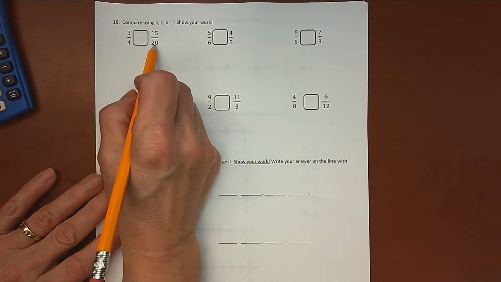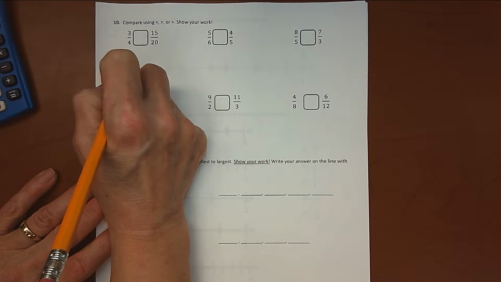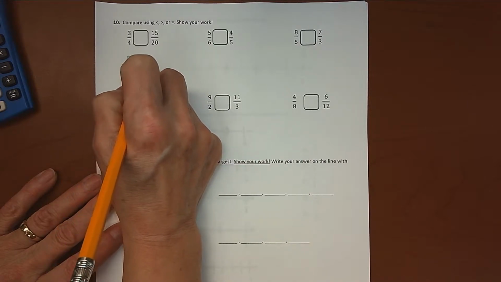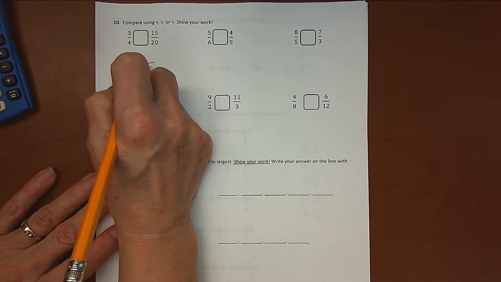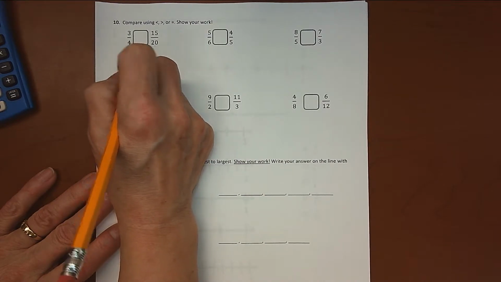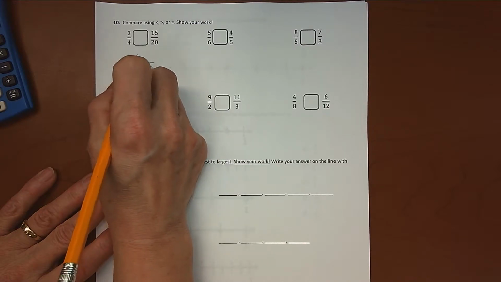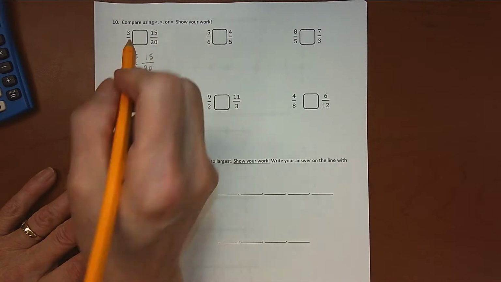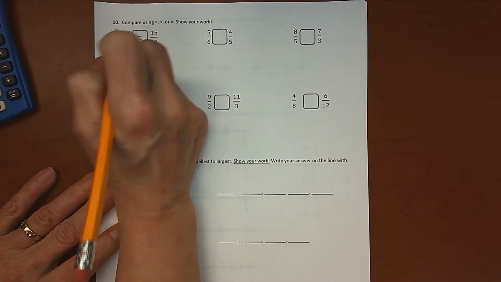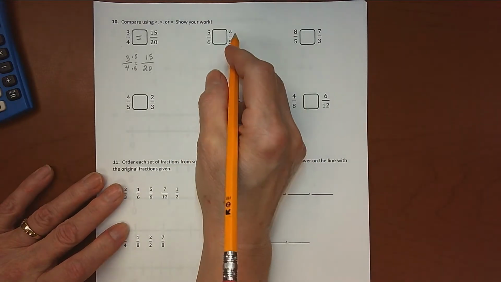I know that 20 is a multiple of 4, so I'm going to take 3/4 and convert it to a fraction with 20 in the denominator. I do that by multiplying both the top and the bottom of this fraction by 5. 4 times 5 gives me the 20 that I wanted, and 3 times 5 is 15. Now I can compare 15/20ths and 15/20ths and find out that these two are exactly equal. Alrighty, next one, 5/6 and 4/5.